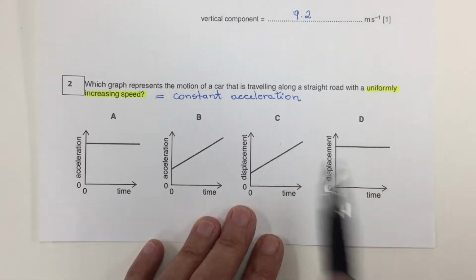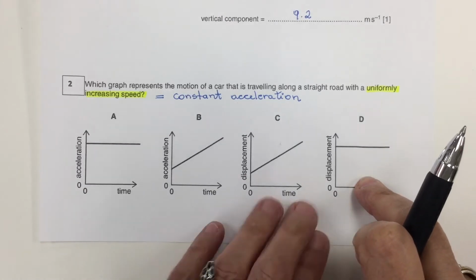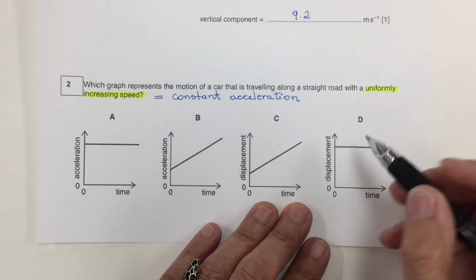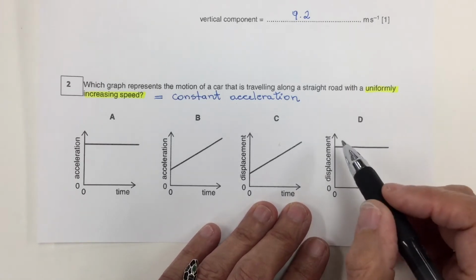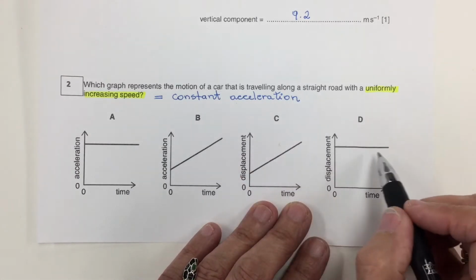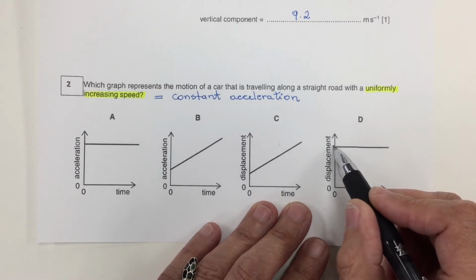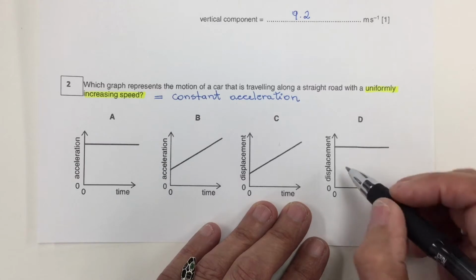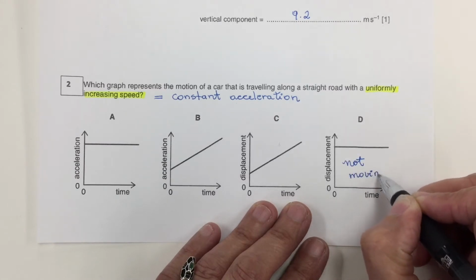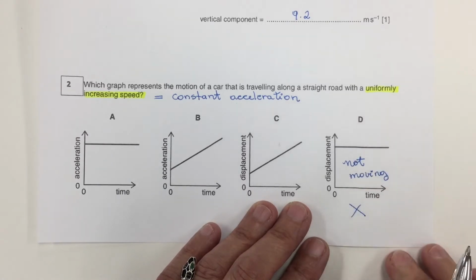Let me start with displacement, with option D. This horizontal straight line indicates that this car is not moving. As the time goes by, the location of the car is the same, so it is at rest. So definitely D is not an option.